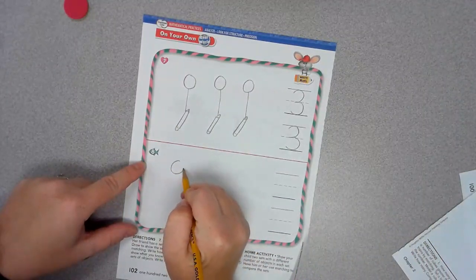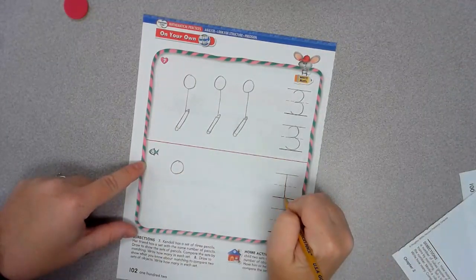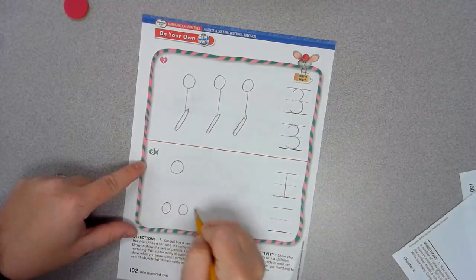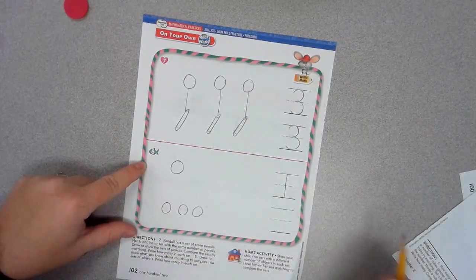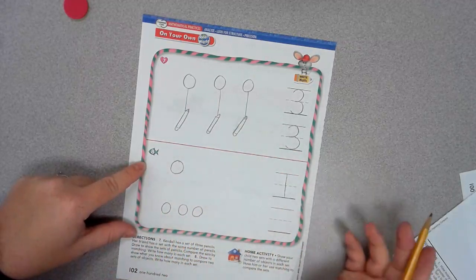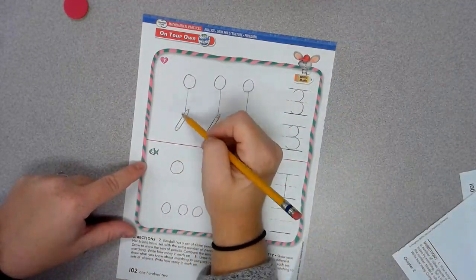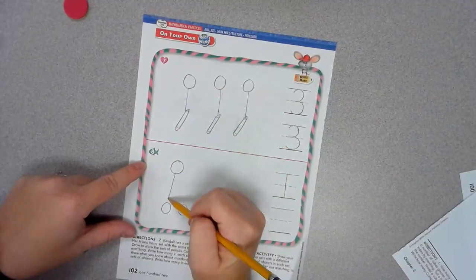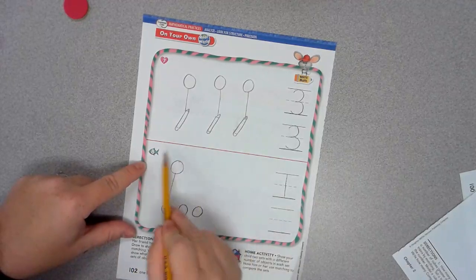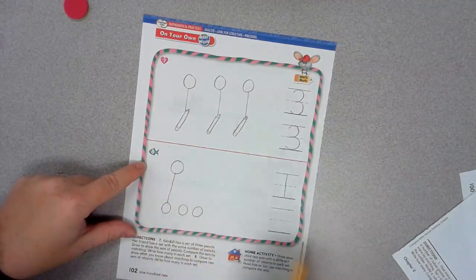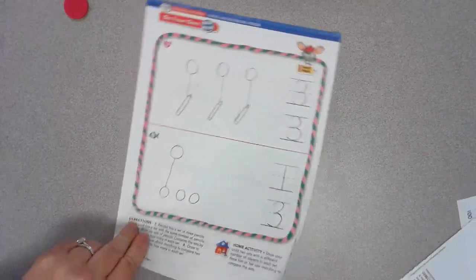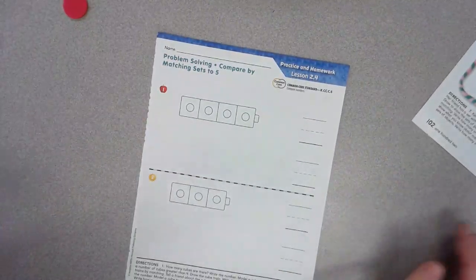I'm going to do it with 1 up top in this group, and in this group I'm going to have 3. I always make it easier on myself by lining them up, because if I draw all over the page, it's going to be trickier to check for pairs. So I see that that one has a pair, but there's no more up there. So we know that this group has less, this group is greater, and there's 3 there.